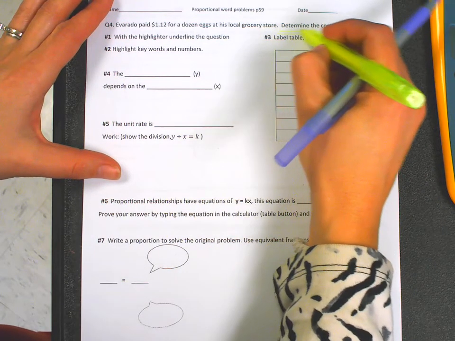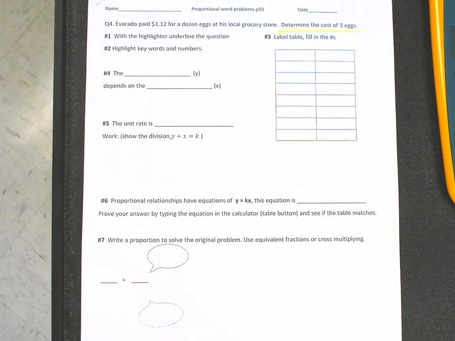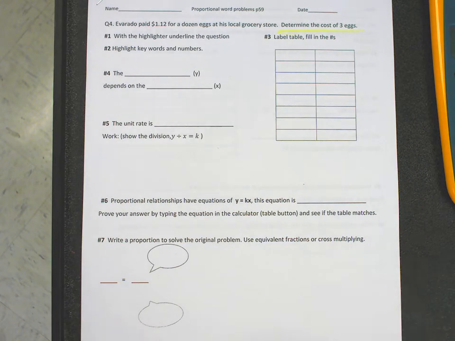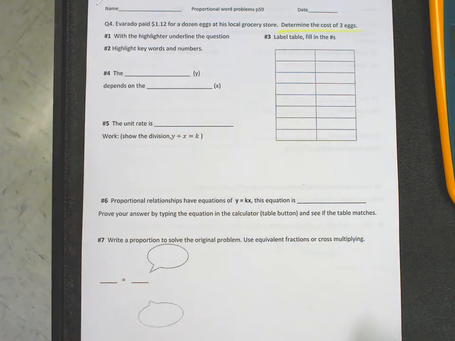That is my goal. Now, I have this whole page here for work because I'm going to review some things with you and show you multiple methods of answering this question. When we are done, you can figure out which way you like the best. But for now, you're going to do all of this. So, numero uno, underline the question. Number 2, highlight any keywords and numbers.